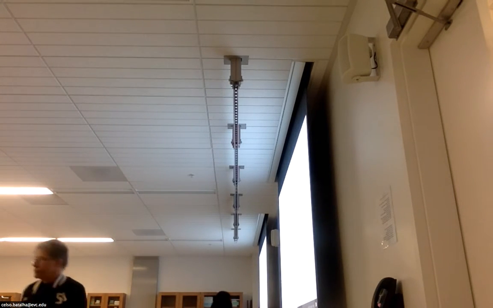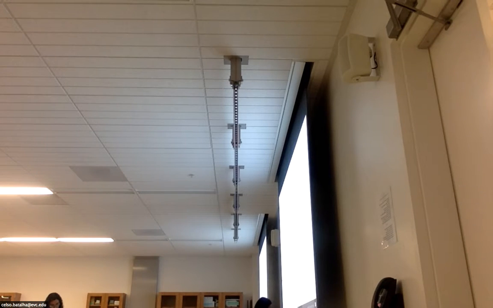I agree with this. Make sure your ruler is not 2 meters, it's 1 meter. The ruler is 1 meter.